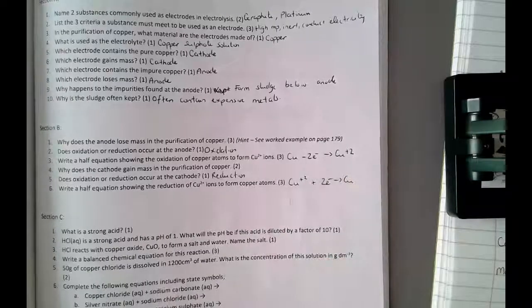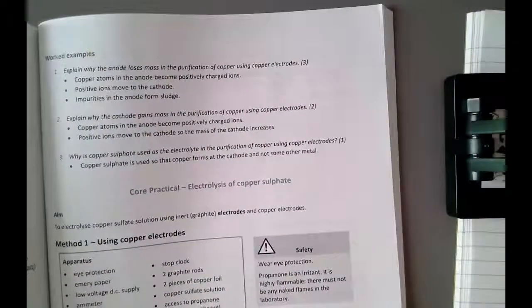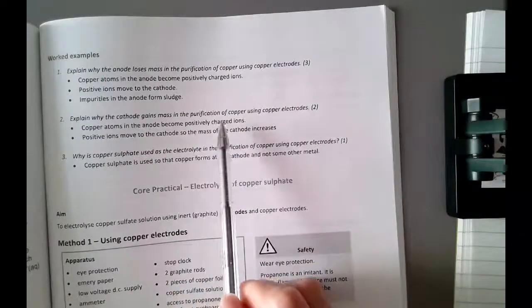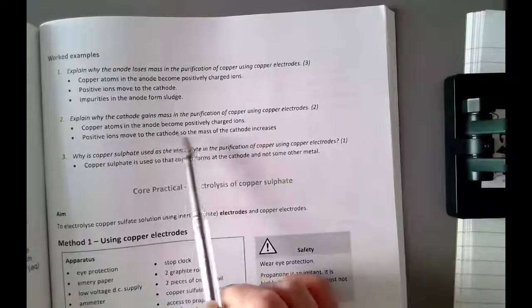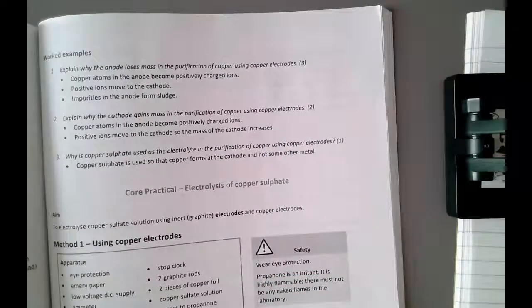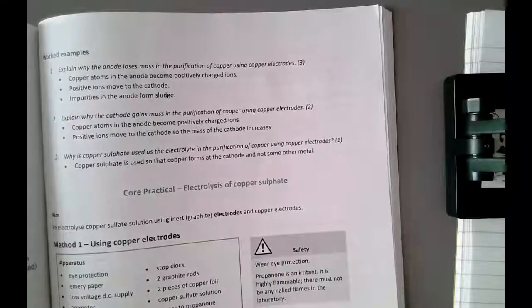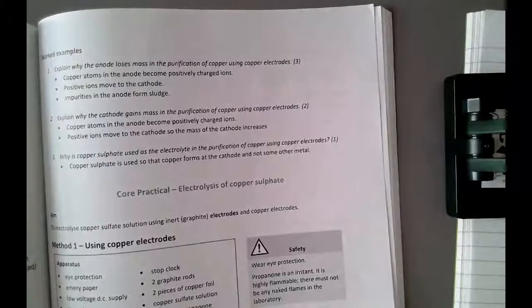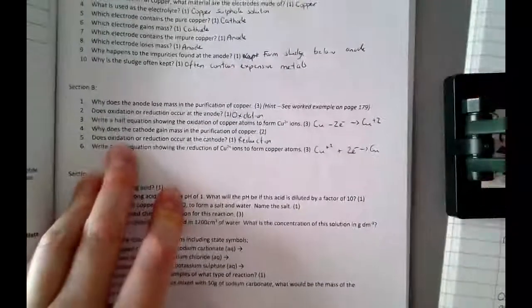How does the cathode gain mass? That's going to be here. The copper atoms in the anode become positively charged ions. Those ions move to the cathode. You could also say that the copper ions from the electrolyte move to the cathode, and both will cause the cathode to gain mass. It's a reduction that is occurring at the cathode.